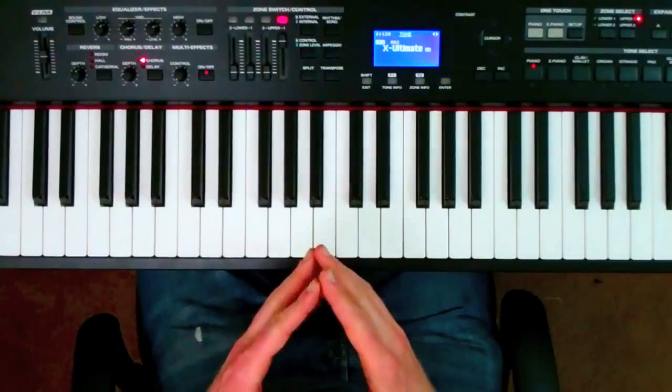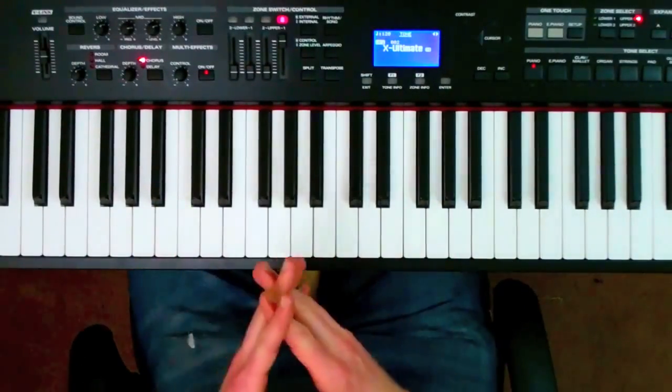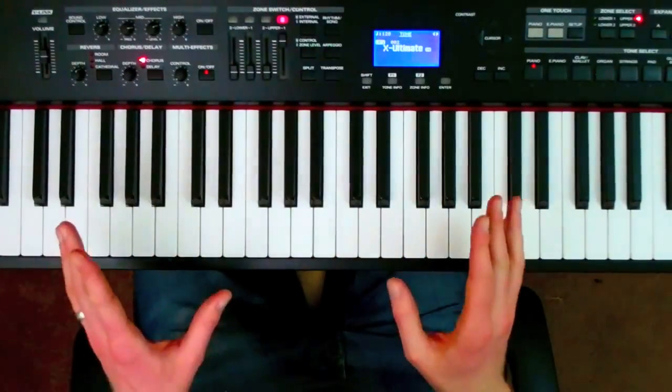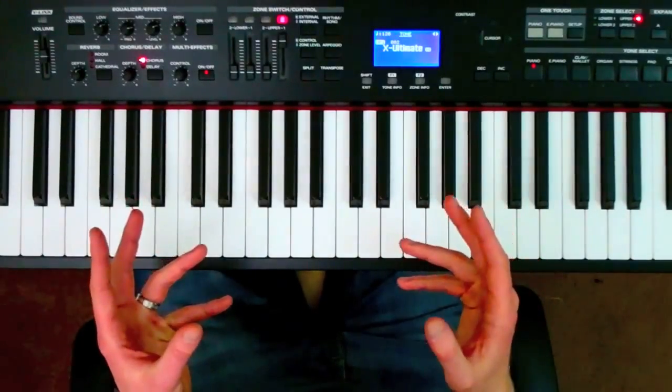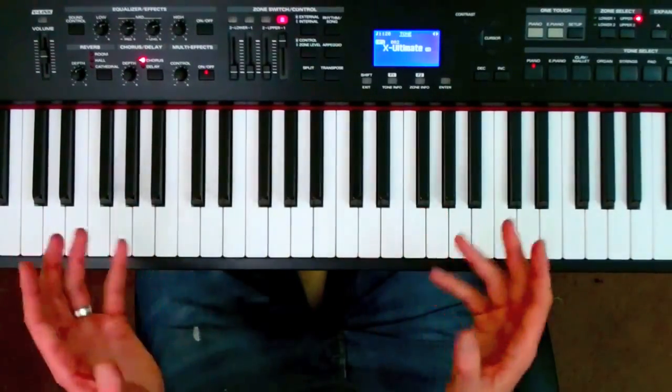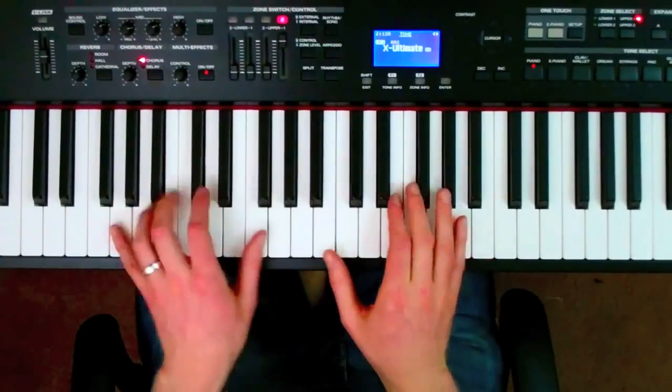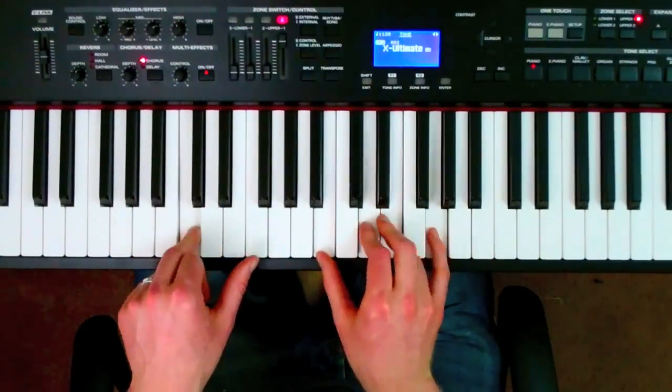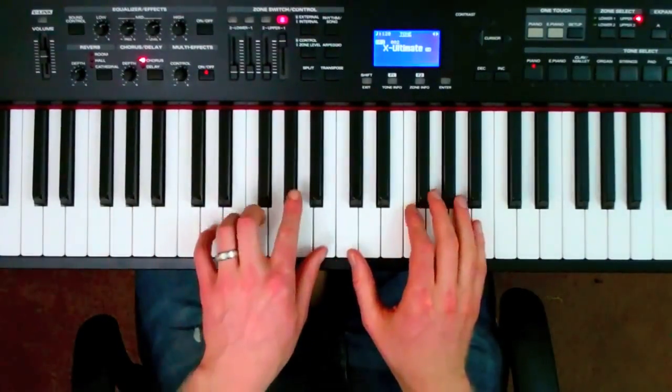So a 2-5-1, which is the most common chord progression in jazz, is actually just the final 3 chords of a cycle of fifths, whether you're playing in the major scale or the minor scale.